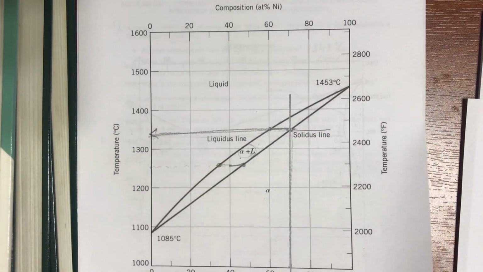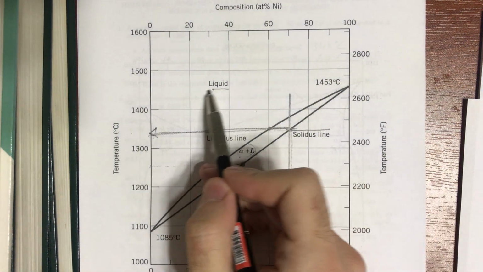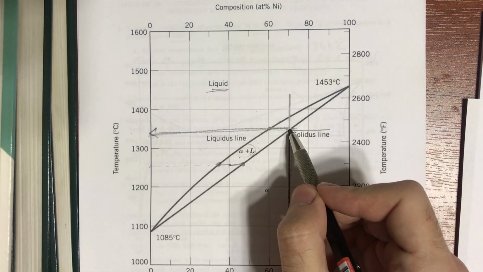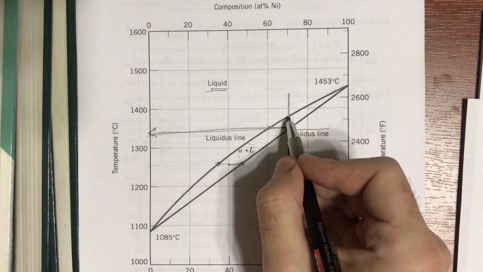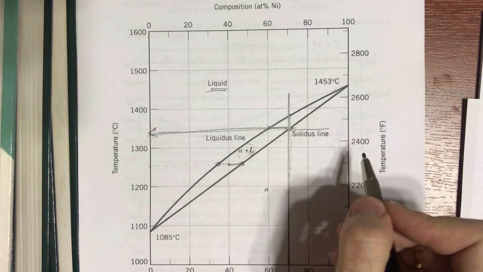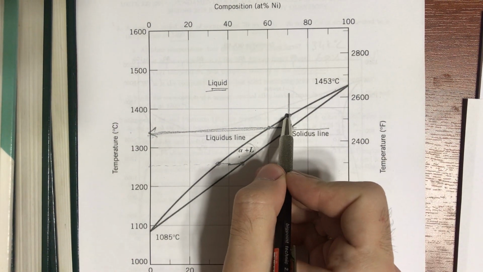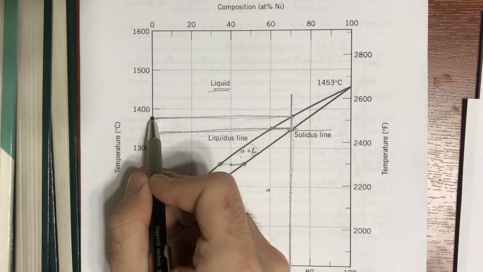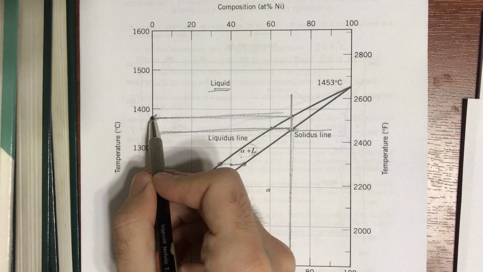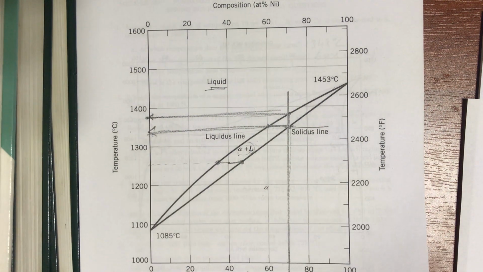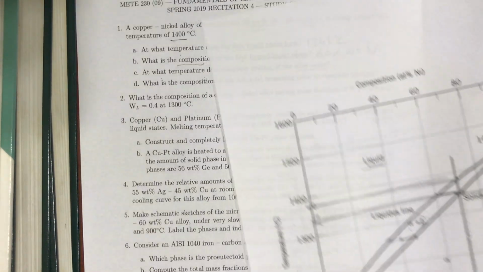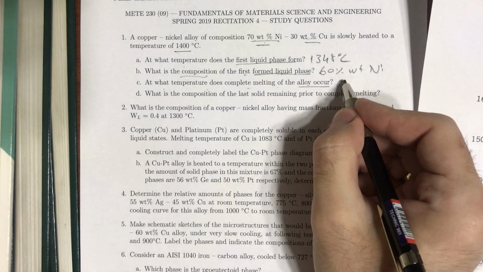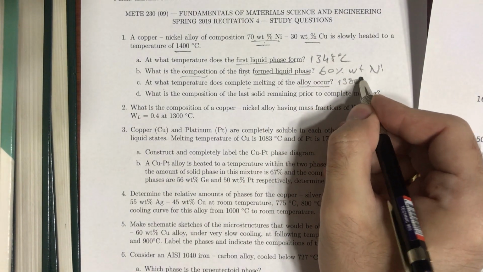In order to have complete melting, we must transition into liquid phase. So we continue heating and go up, and somewhere around here complete melting will occur, and if you draw it in a straight line, this will be the temperature at which complete melting occurs, and that is around 1380 degrees Celsius.